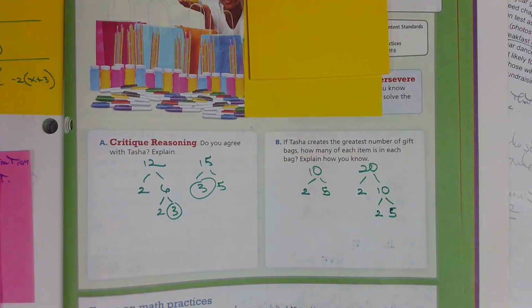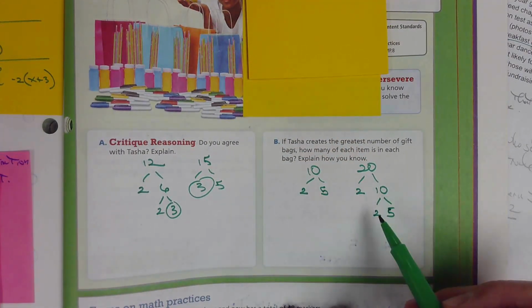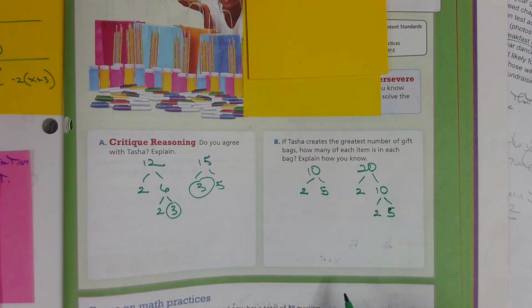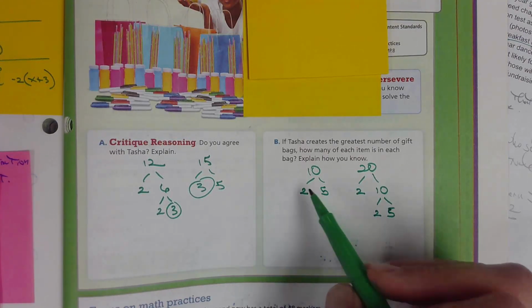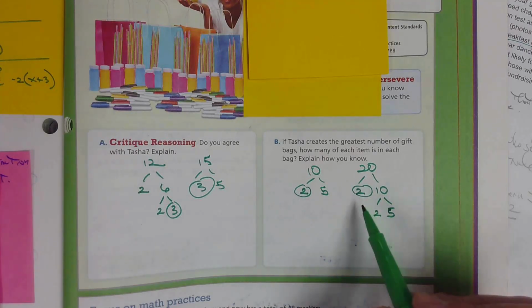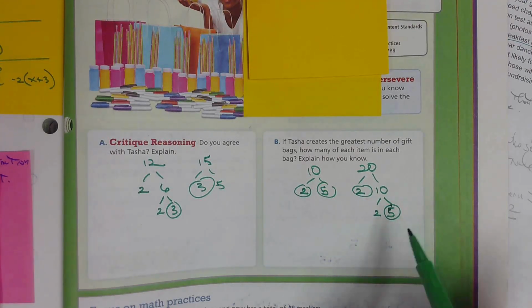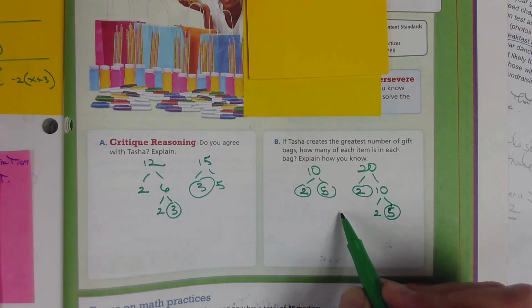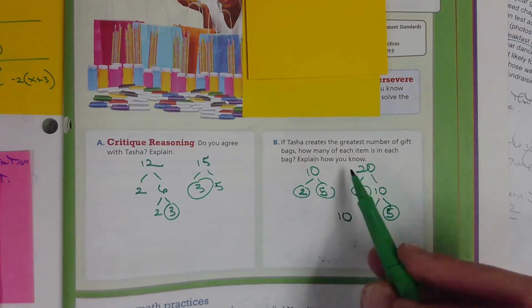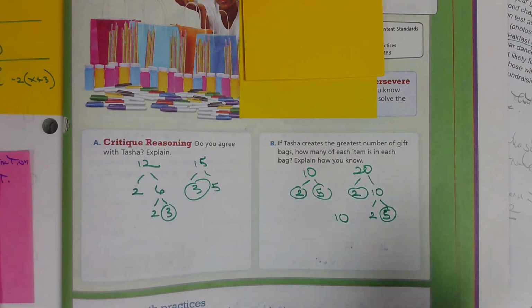All right. So what are the factors that are common? They both have a 2, and they both have a 5. 2 times 5 is what? 10. Okay, so 10 is the greatest common factor between 10 and 20.